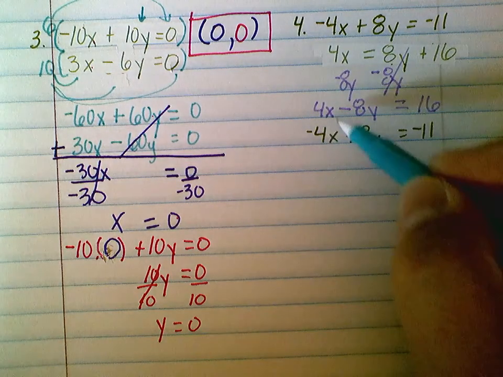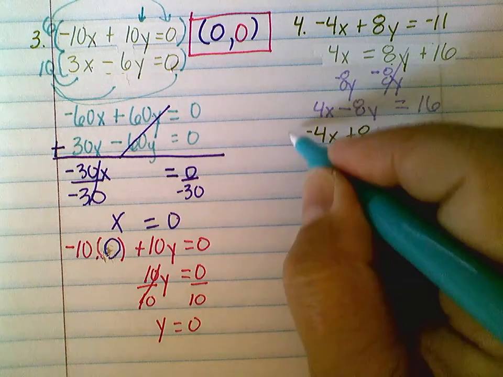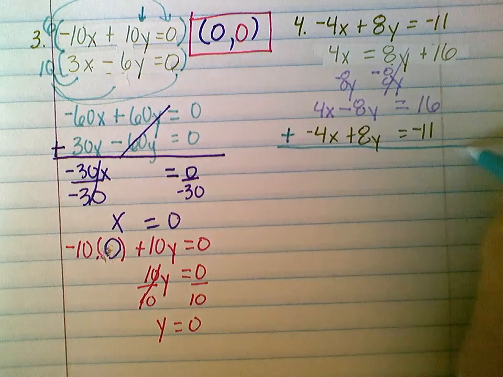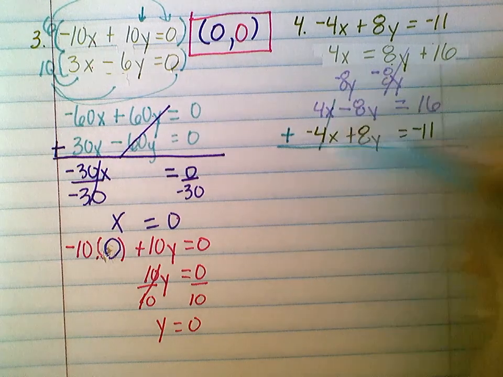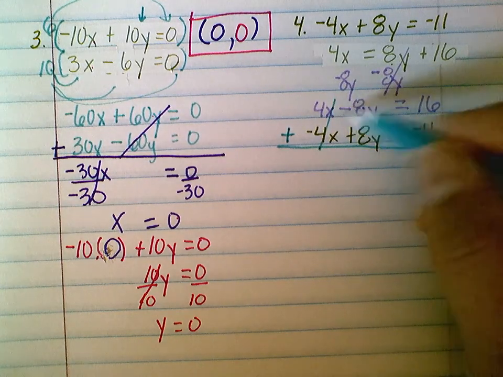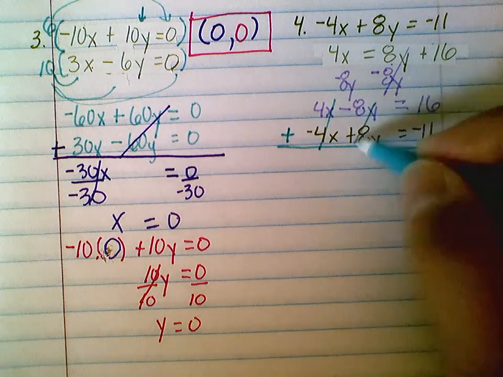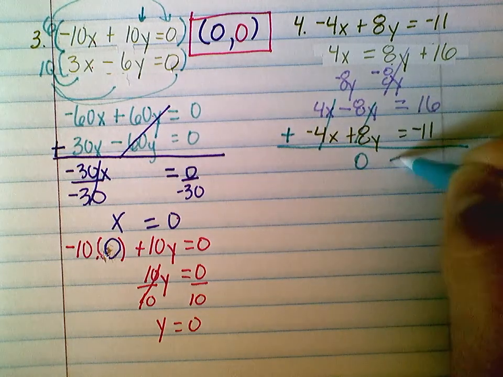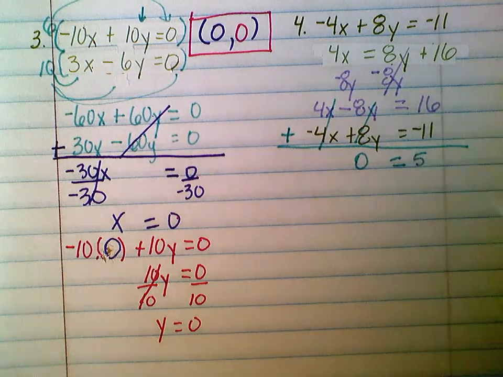All right, and I noticed right away I can eliminate my x's. So I'm going to go ahead and add my equations. 4x plus negative 4x is eliminated. Negative 8y plus 8y, that's actually also eliminated. So I have a 0 here, equals 16 plus negative 11, which is 5.